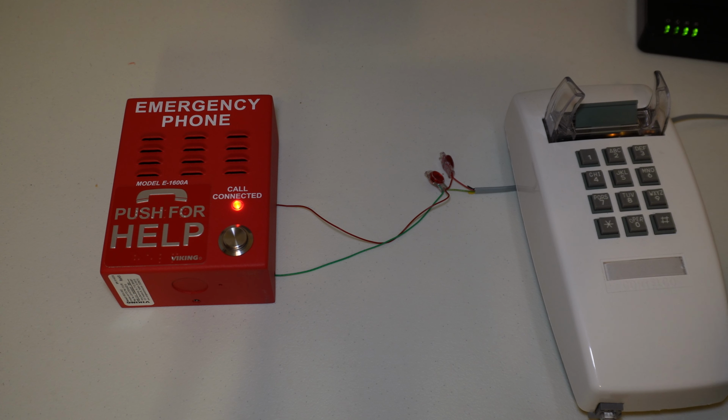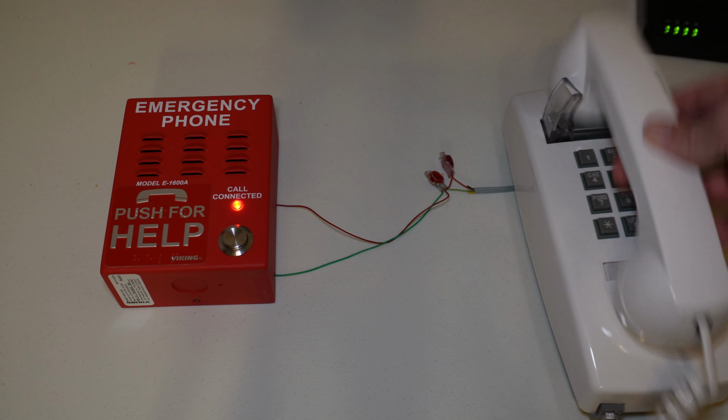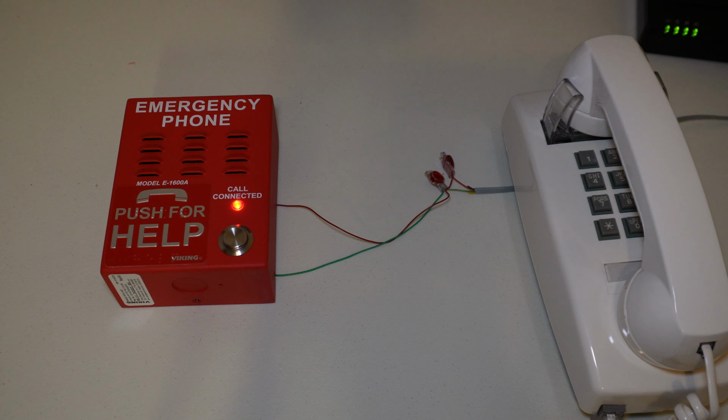And now we need to enter the central station phone number that goes to a receiver, followed by #05. And there we go. So that's how we programmed in the central station receiver phone number.